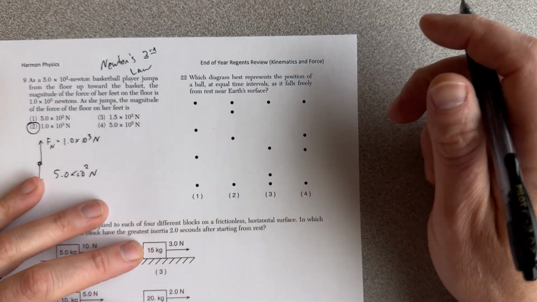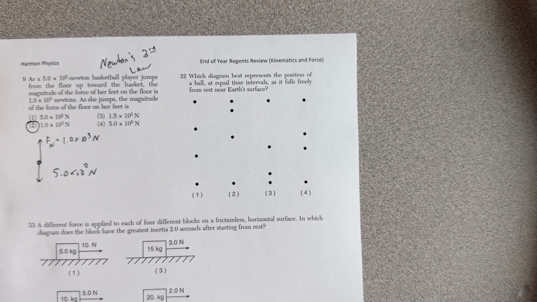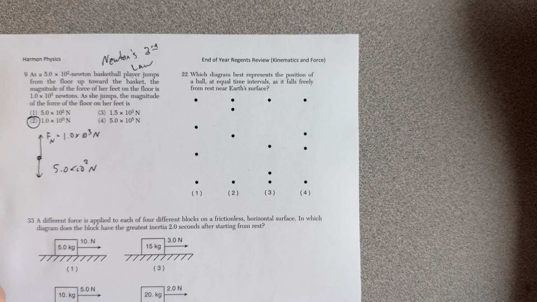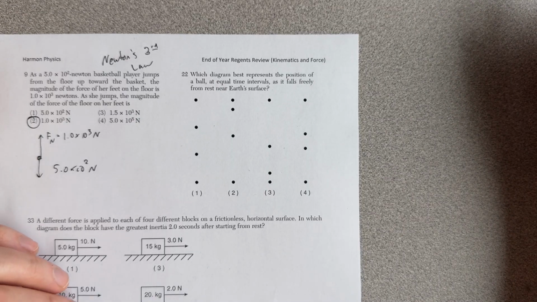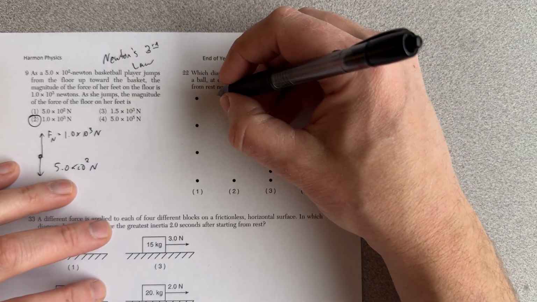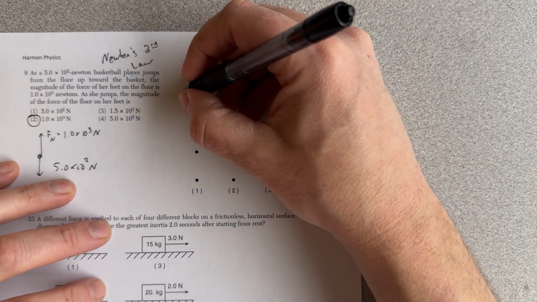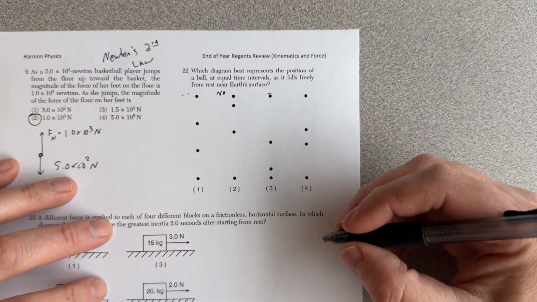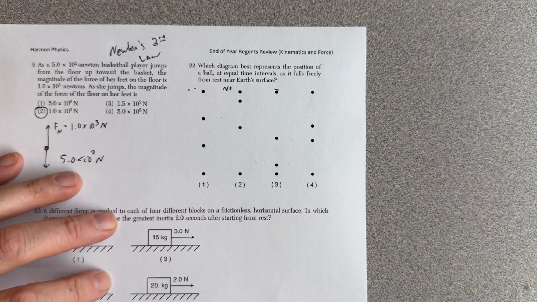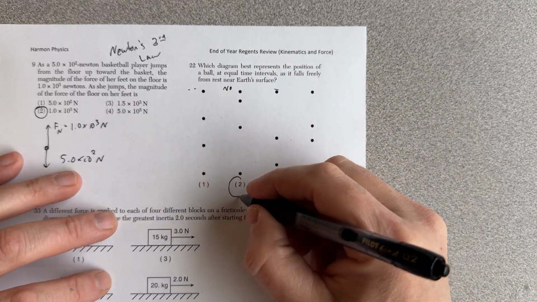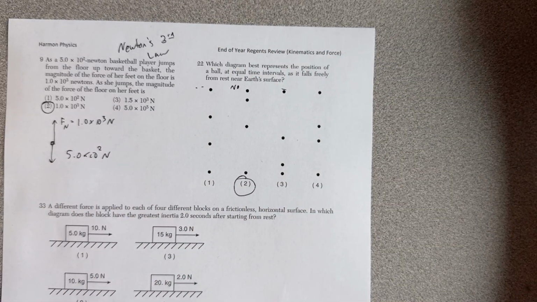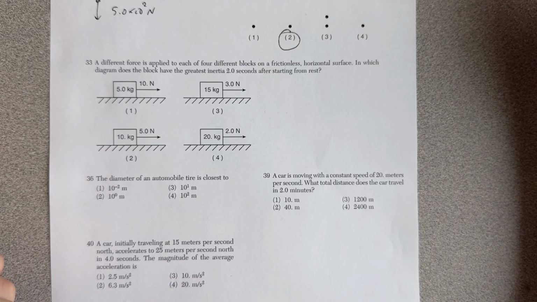While we're over here, let's go over to this one: which diagram best represents the position of a ball at equal time intervals as it falls freely from rest? The dots have got to get farther apart. So this is where it's starting, v0 up here, and they're falling this way. That's a little bit confusing the way this is drawn, right? So the dots have got to get farther apart as it falls, just like our video analysis program.